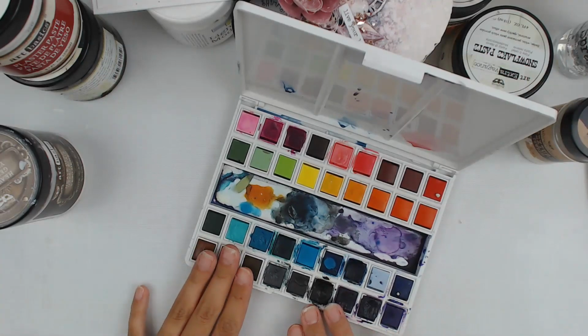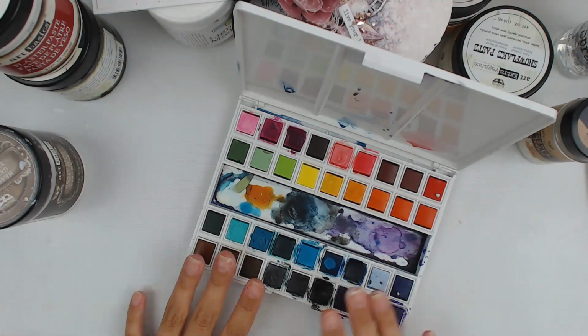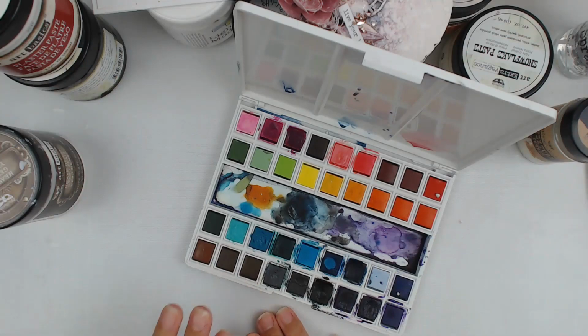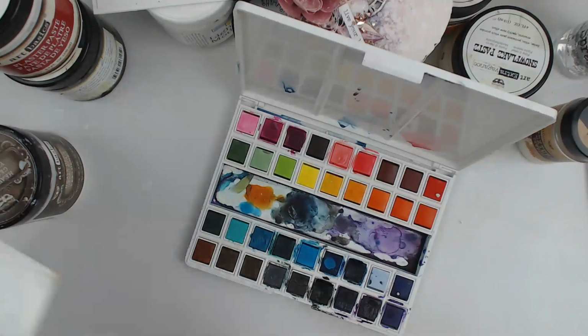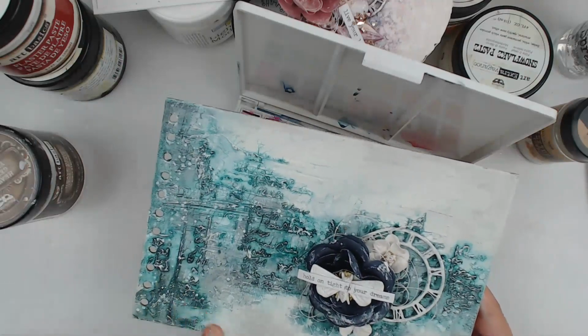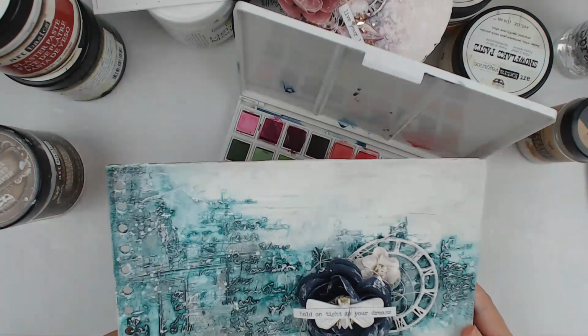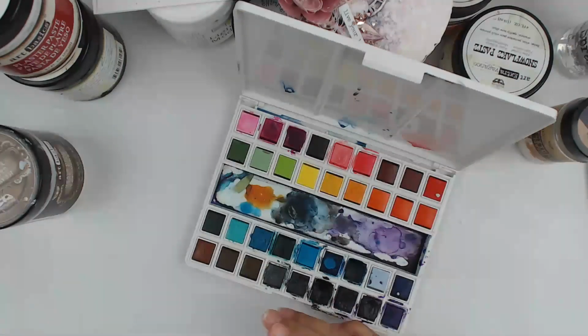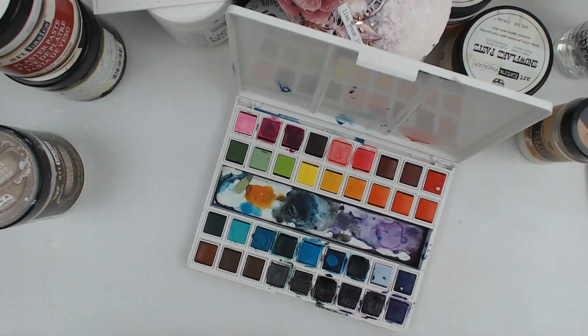But you can use these to color paste. You can use them on art journal pages. I think I used some color bloom spray on this one. But you can use them for so many different things. And then obviously watercoloring.